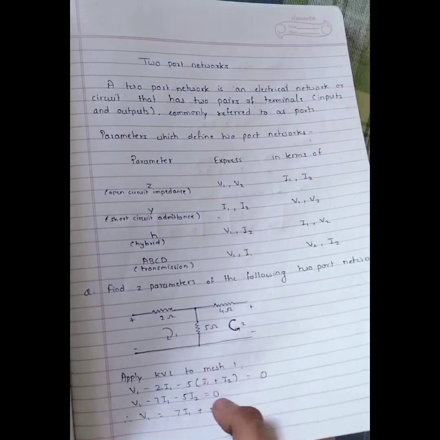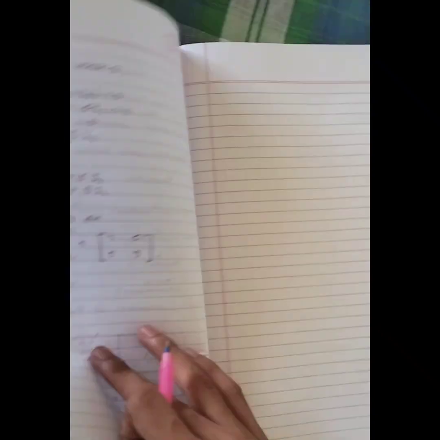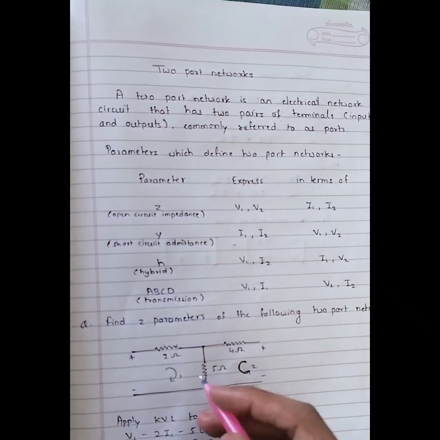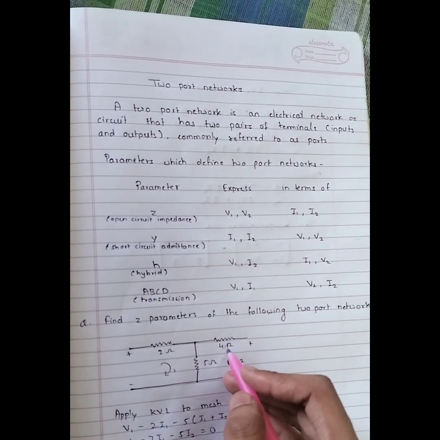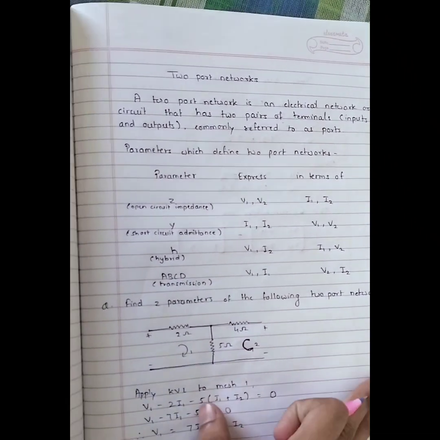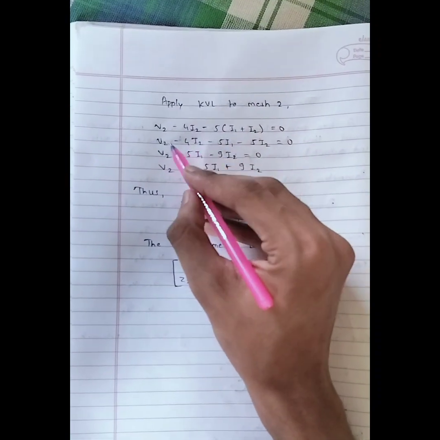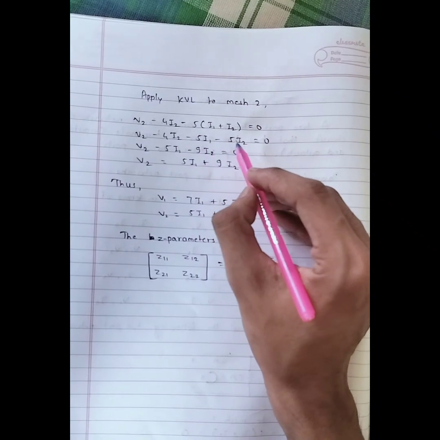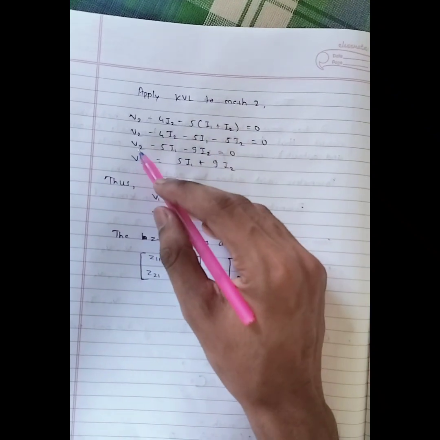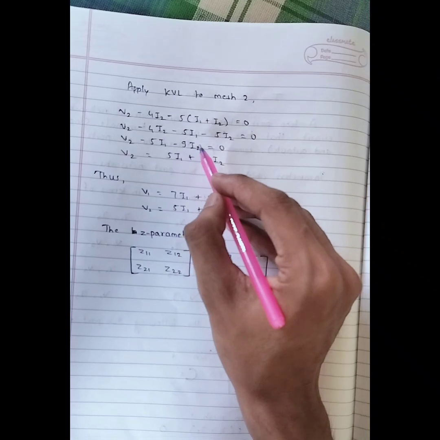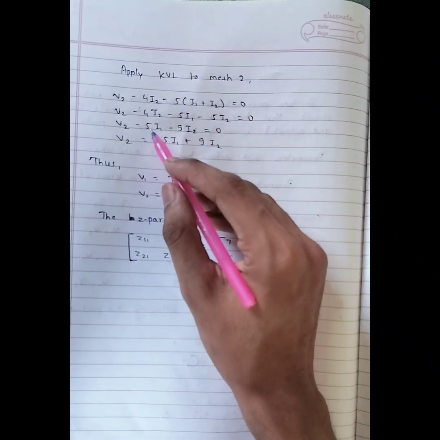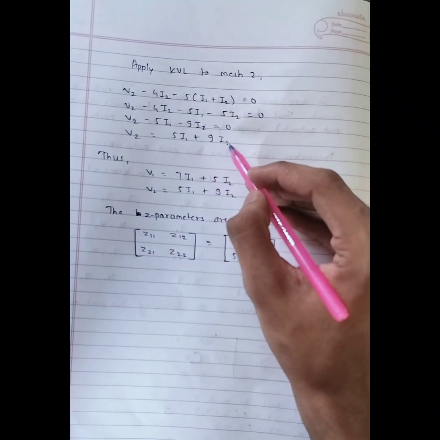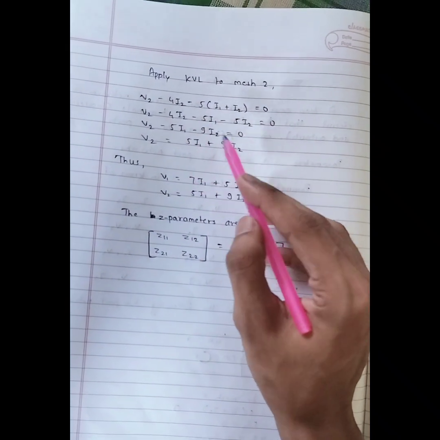Now let's find the parameters in terms of V2. So here, by applying KVL at mesh 2, we get V2 minus 4I2 minus 5(I1 plus I2) is equals to 0. So expanding this equation, V2 minus 4I2 minus 5I1 minus 5I2 equals to 0. That is V2 minus 5I1 minus 9I2 equals to 0. And finally, by taking the negative terms to the right side, we get V2 is equals to 5I1 plus 9I2. So here we get the I1 and I2 in terms of V2.